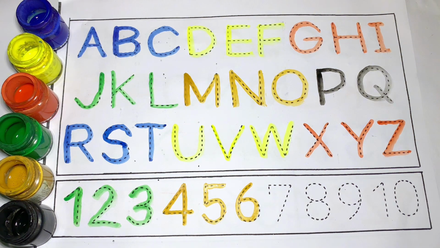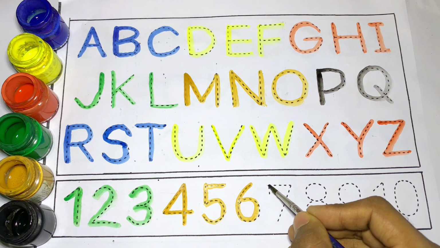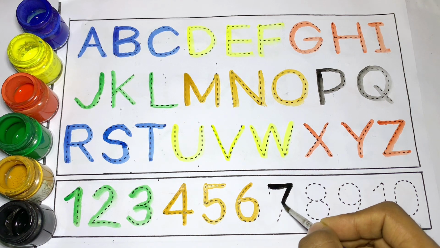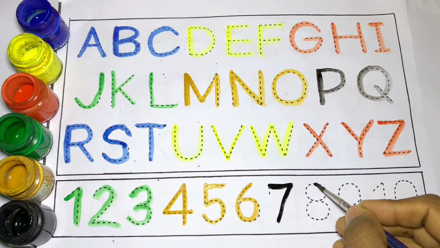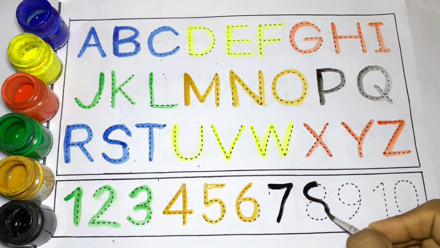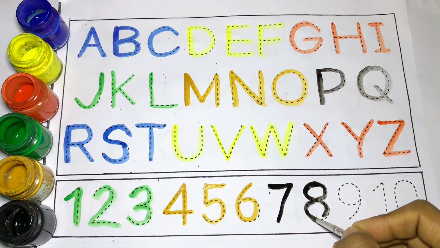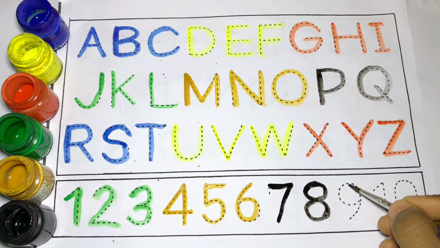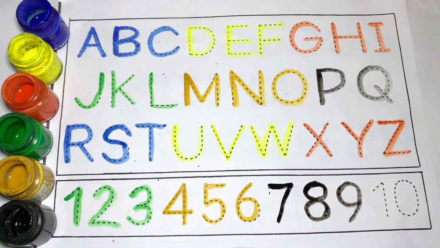Kids now draw 7. The numbers of 7, and use black color. S E V E N, 7. 8. E I G H T, 8. 9. N I N E, 9. Kids again use black color and draw 10. T E N, 10. The numbers of 10.